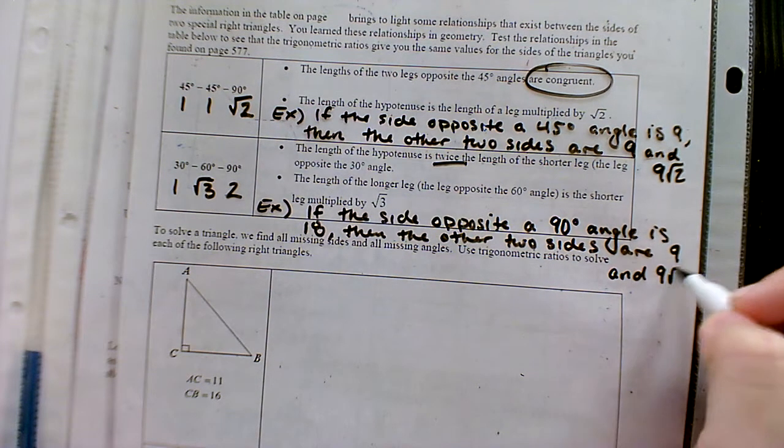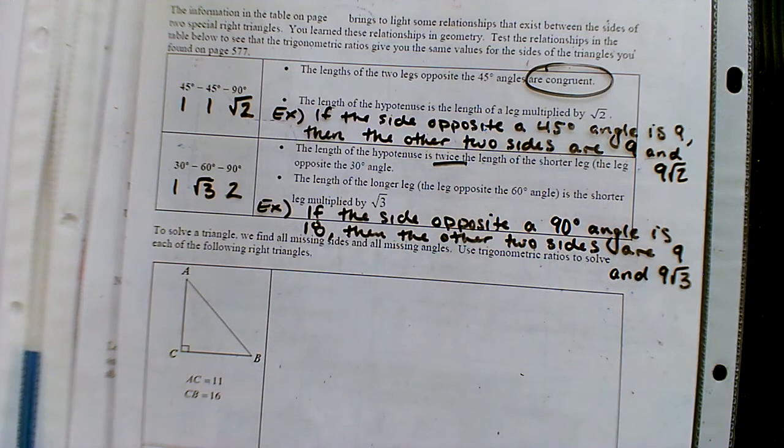So the other side would be 9 square roots of 3. Okay, so no trig is necessarily needed if you have a 45, 45, 90 or a 30, 60, 90. If you have one of the sides, you can figure out the other two just by using these relationships. I'm not saying you have to use these relationships because in some cases we might forget about them, but trig is always a good backup. If you're more familiar with trig than these special relationships, you can use trig every single time.